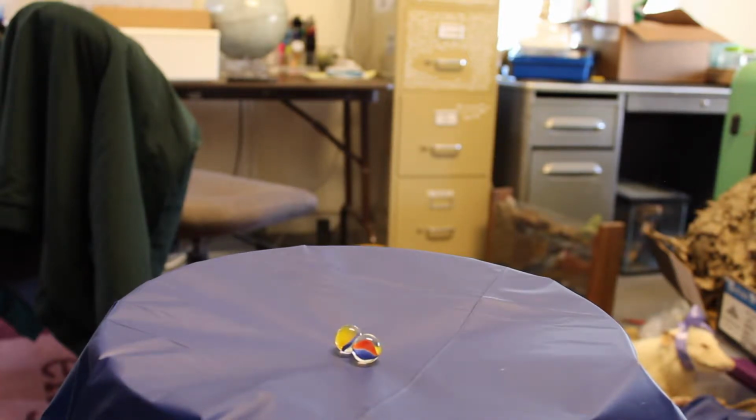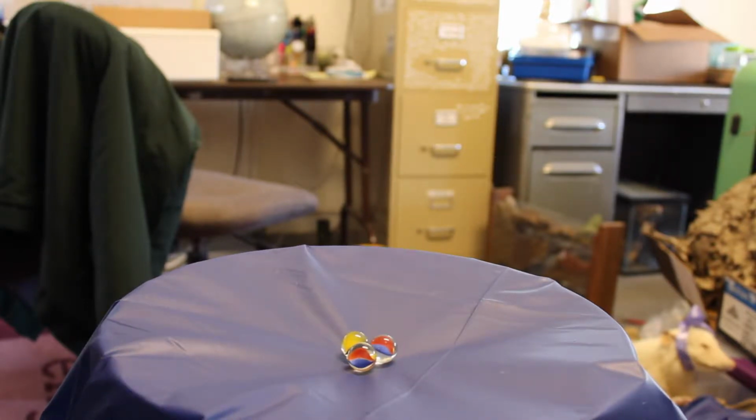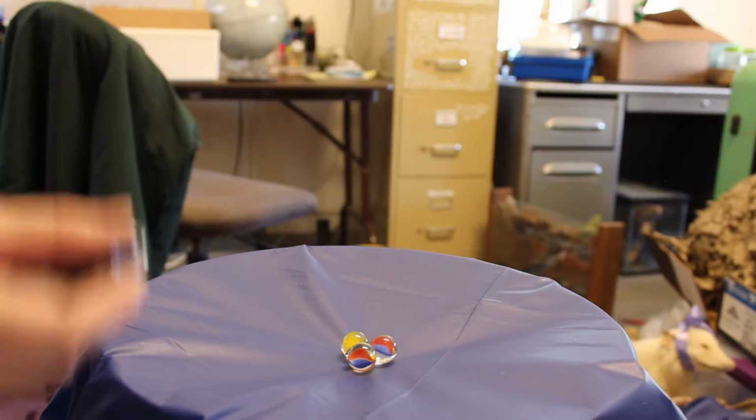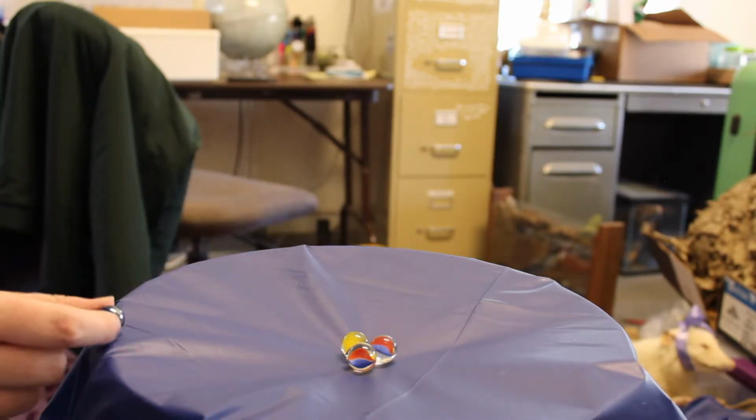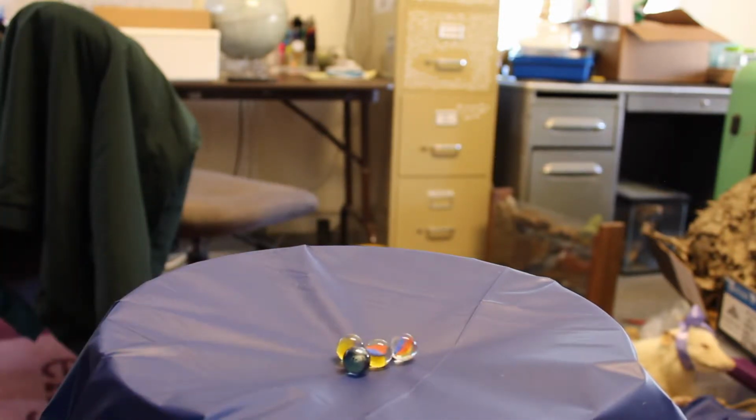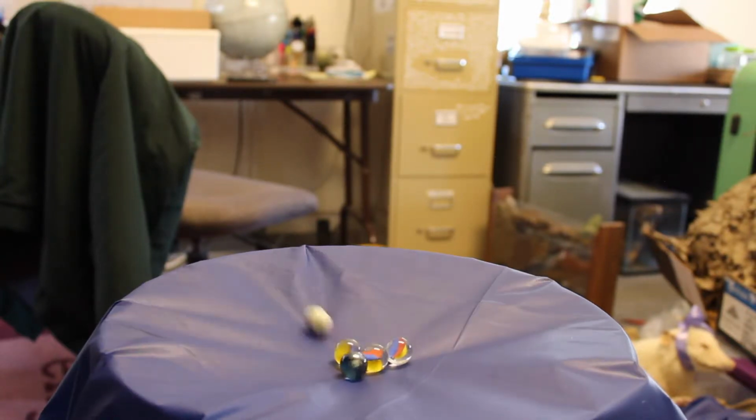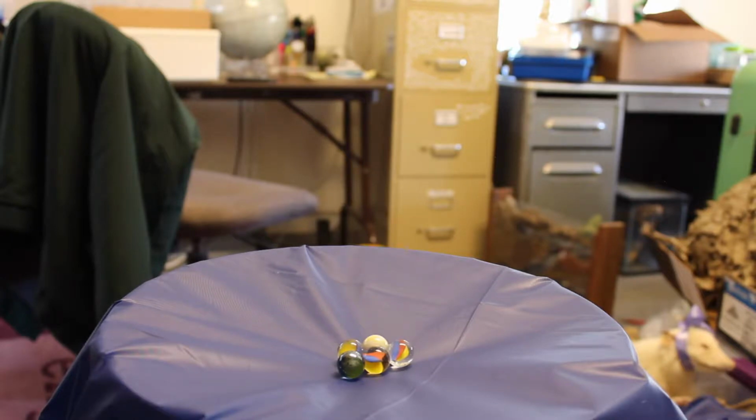And if I drop another one, it does the same thing, but both marbles move towards each other. And if I drop a third, the same. What about if I put one on the edge? What happens? It's sucked right down into the middle where all the other marbles are. This is because marbles are pulled towards each other by gravity.